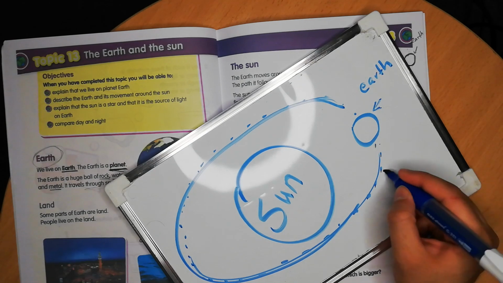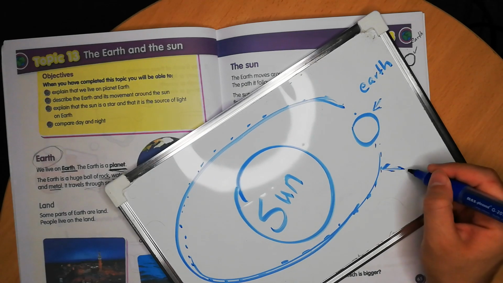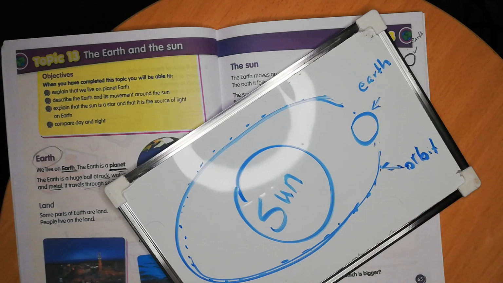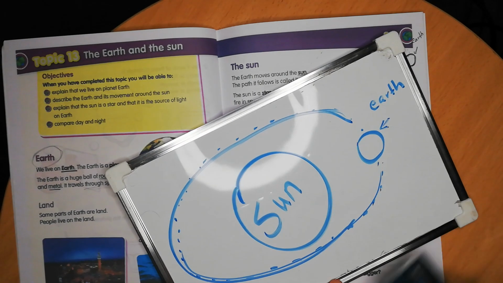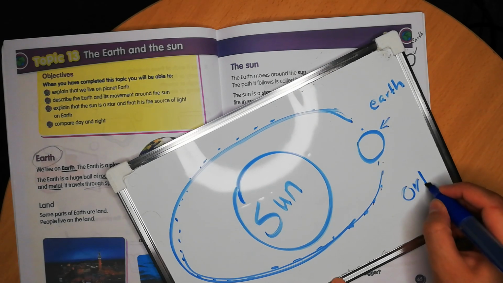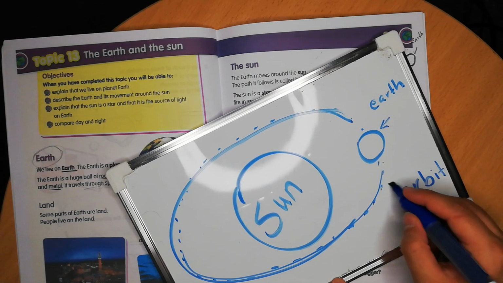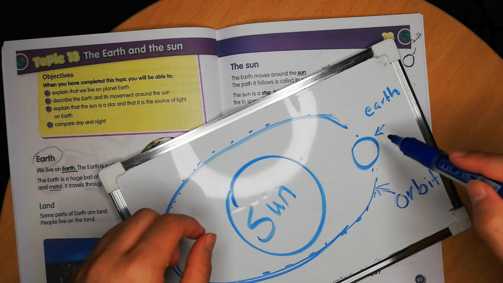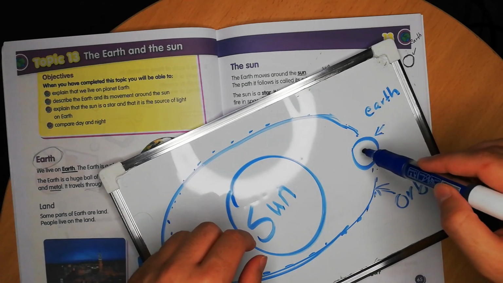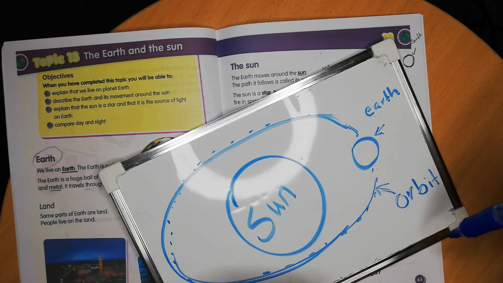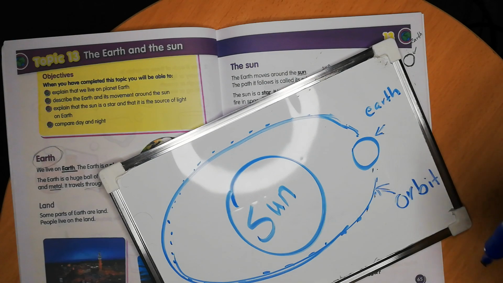The path it follows is called orbit. I'm not sure if it's clear, but I'll write it again. Orbit. Okay? So this is the sun, it's very big, and this is the Earth. The Earth goes around the sun, and the path it follows is called an orbit.